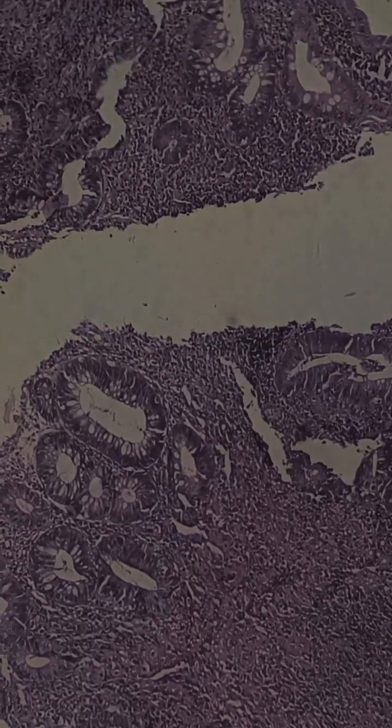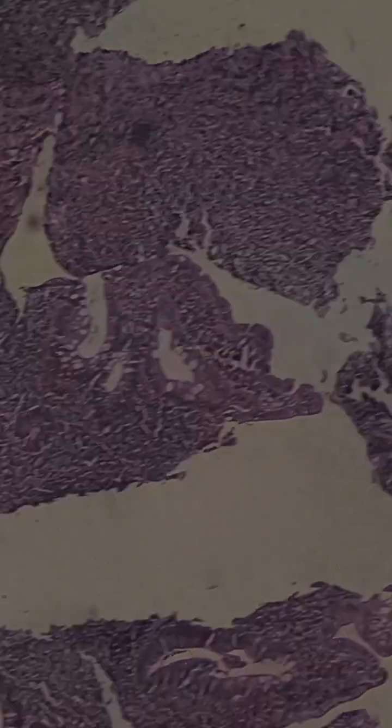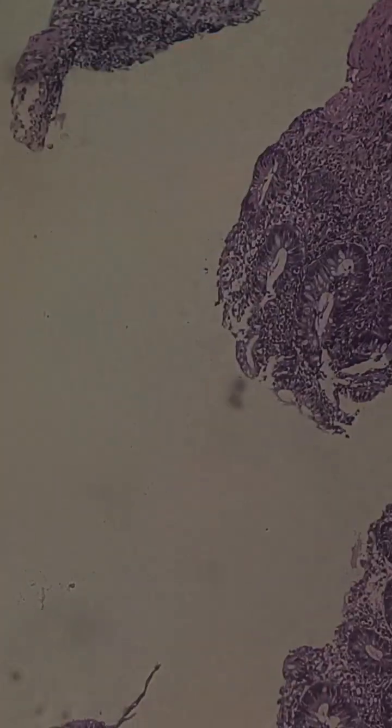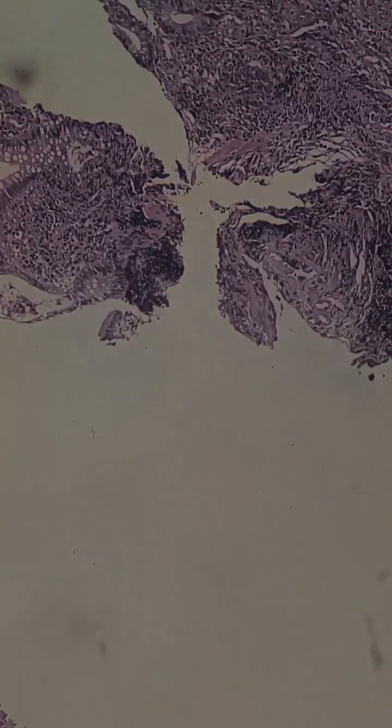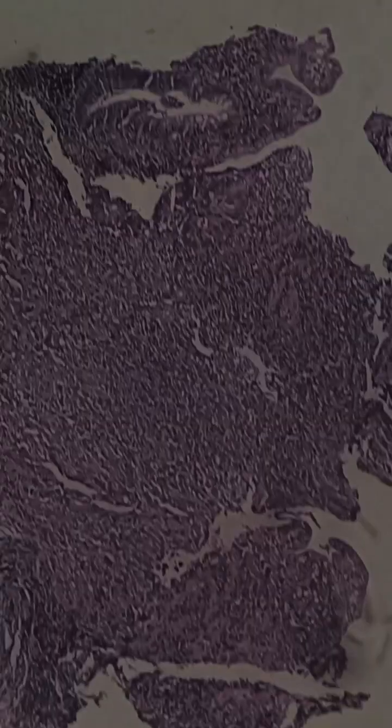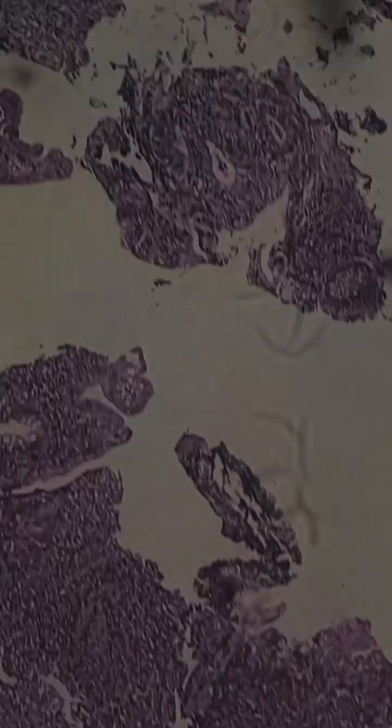Literally, it has overrun the crypts. It has destroyed some of the crypts. So these are all features of chronic colitis.